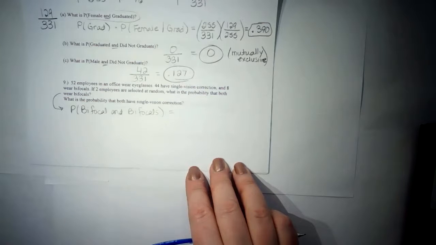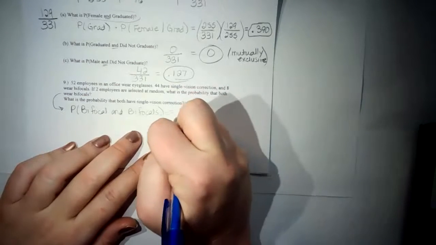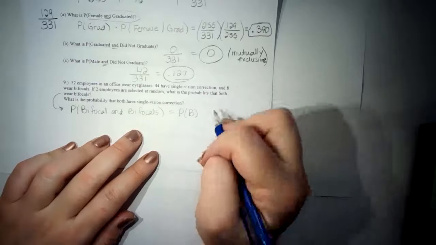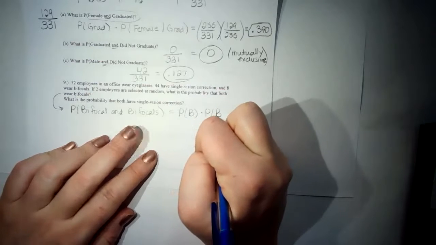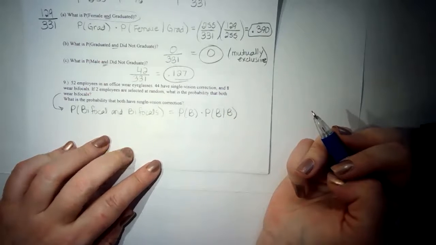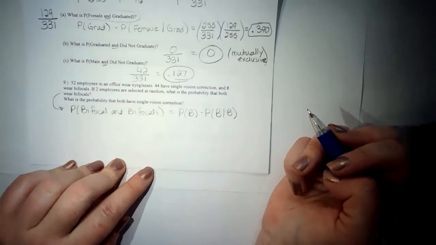So your denominator is going to change for both of these, after you choose the first one. Let's think about that here. What you're really finding is the probability that the first person wears bifocals times the probability the second person wears bifocals, given the first person also wore bifocals. That's kind of confusing. Not really necessary you write that, but that's what we're dealing with, folks.